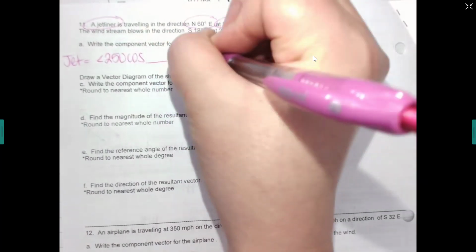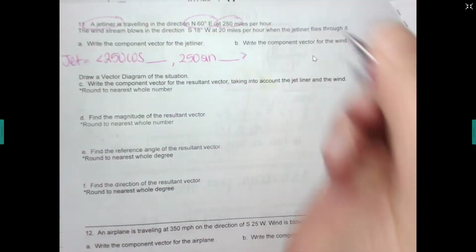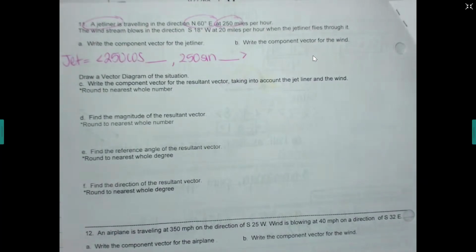So how fast is the jet going? So it's going to be 250 cosine something, 250 sine something. Remember, cosine's always in the X, sine's always in the Y. Okay, then from there, you're going to have to analyze the direction that the jet is going. It says it's north 60 east. So let's draw ourselves a little compass here.